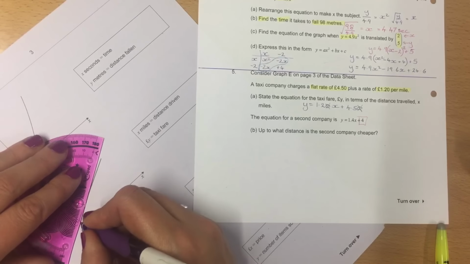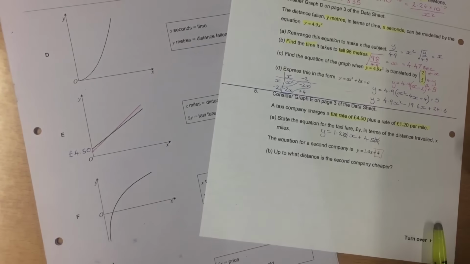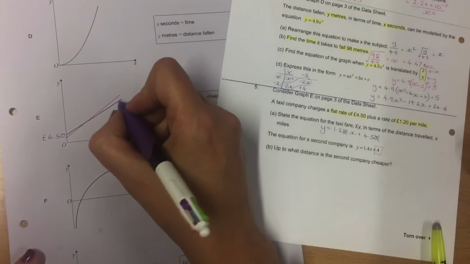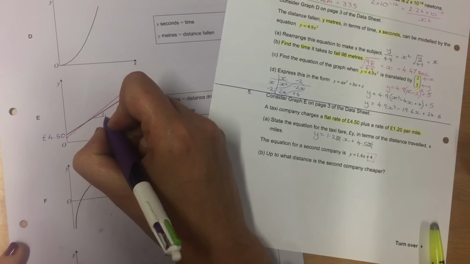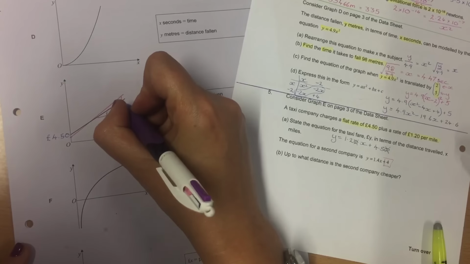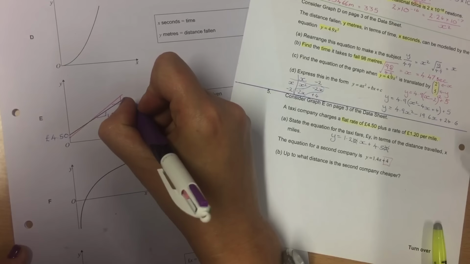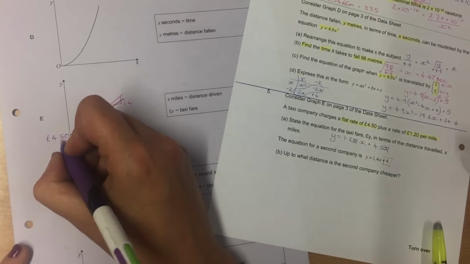We've got a gradient that's a bit faster. So our first company, we have a gradient of 1.2. Our second company, we've got a gradient of 1.4. So that one was starting at £4.